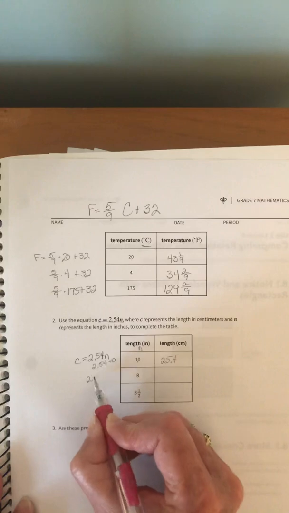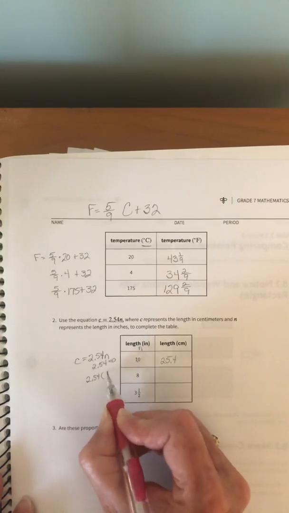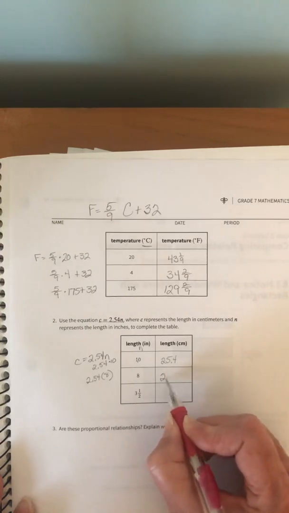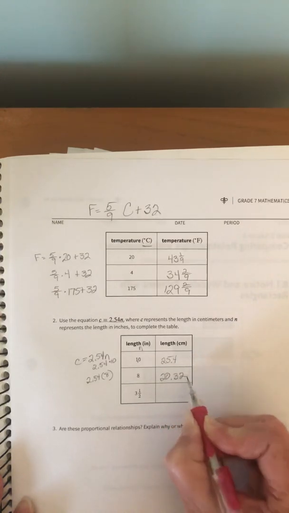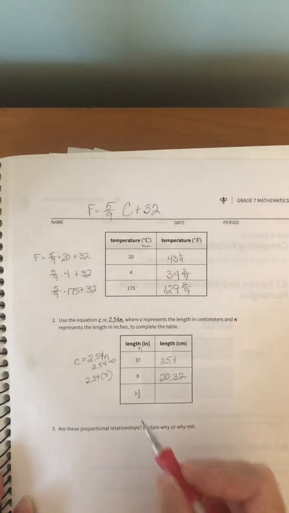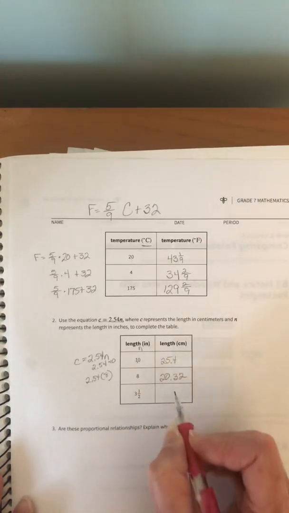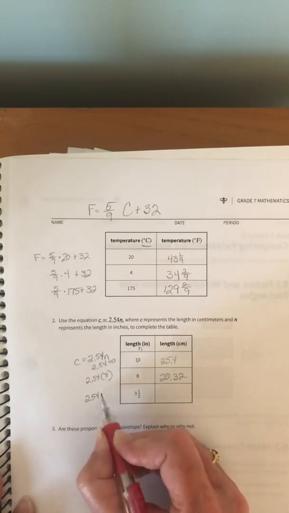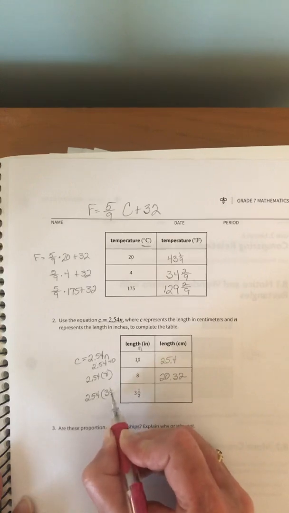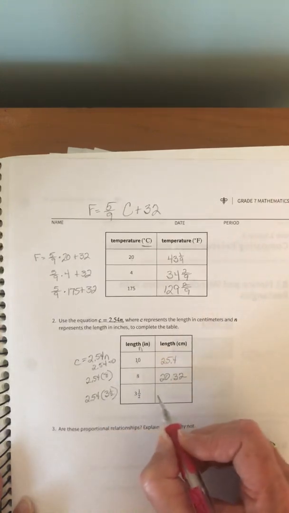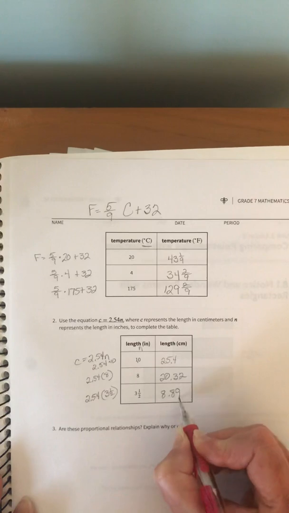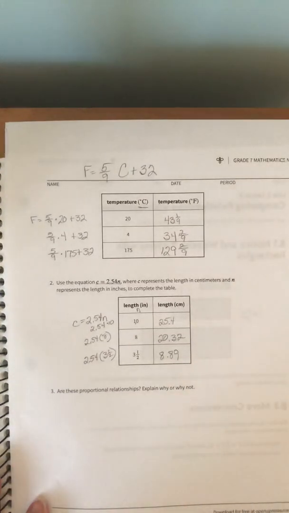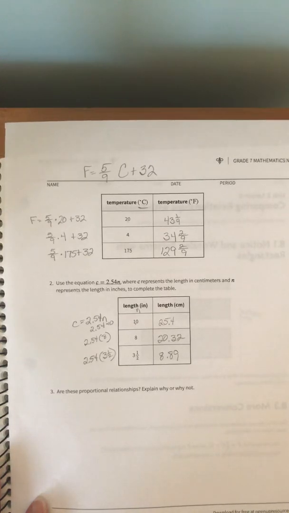All right, this one we're going to do 2 54/100 times 8. I'll take out my calculator. And I get 20 32/100. Then we have 3.5 inches. We want to know how many centimeters that is. So we're going to take 2 54/100 and multiply it by 3.5. And that's going to give me 8 89/100. All right. Now it says, are these proportional tables? Explain why or why not.